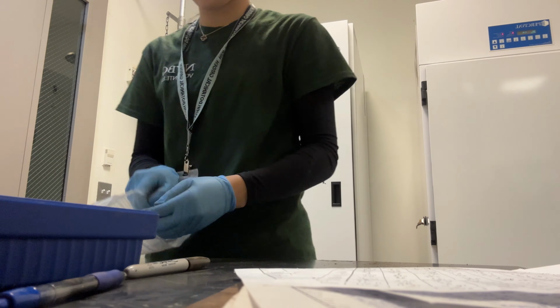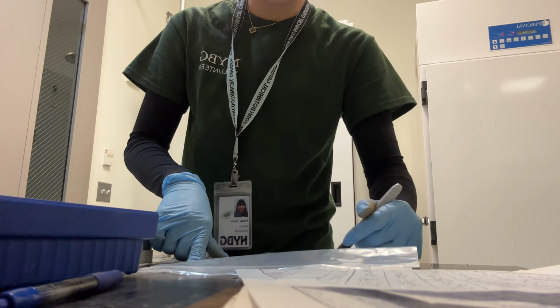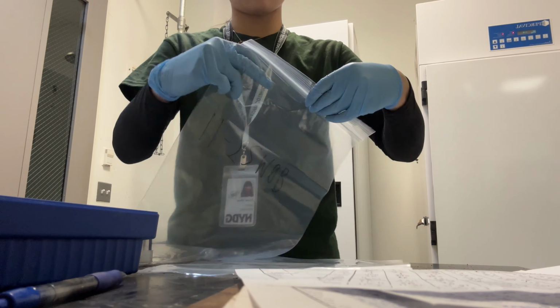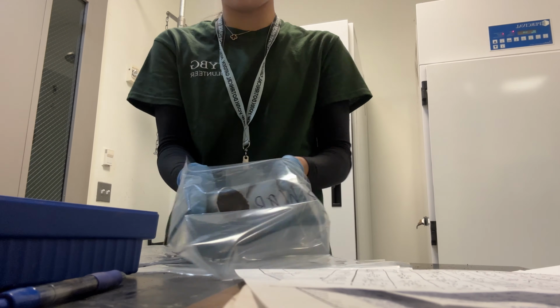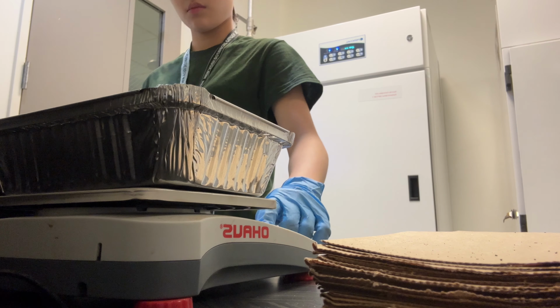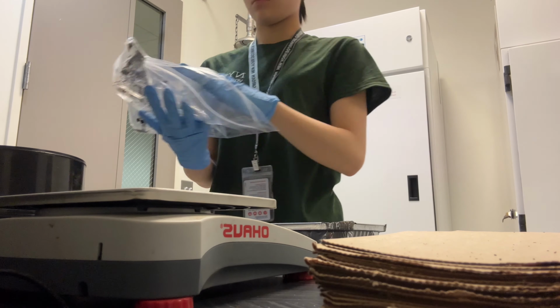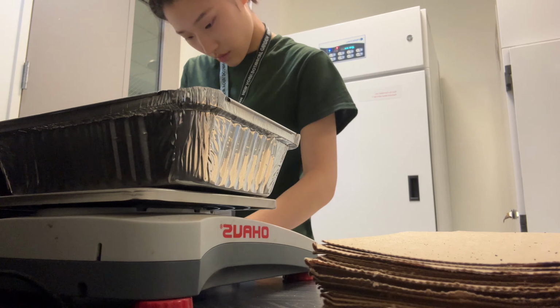We also sample composition samples, but the idea of organizing and labeling them is the same, so I didn't show it. So now we'll move on to a lab day. So for lab days, we would be measuring the mass of the bulk density samples and also the composition samples.